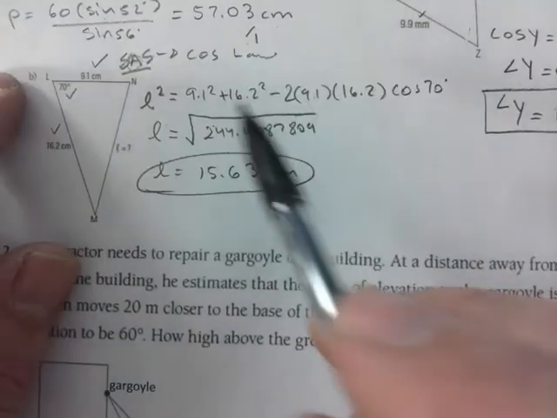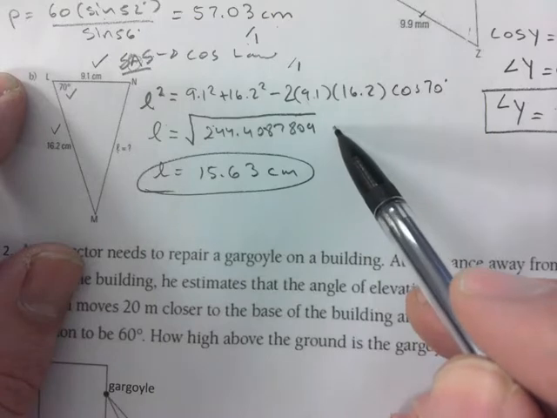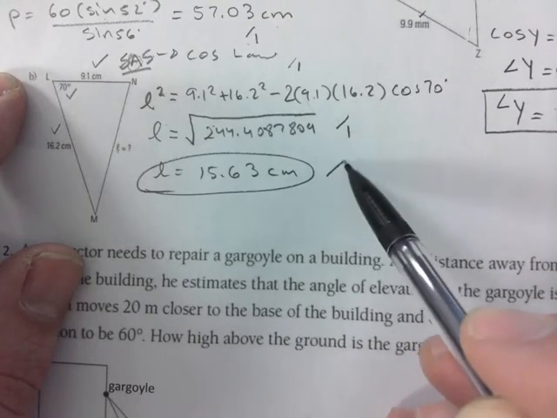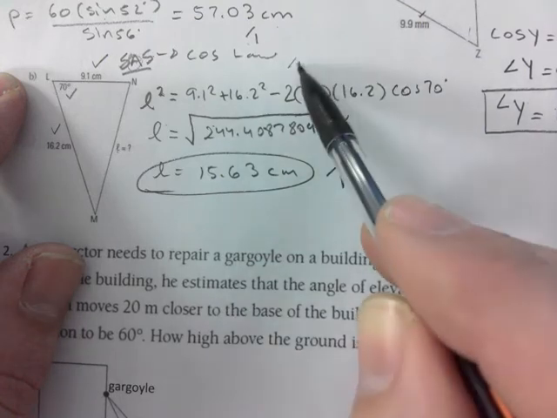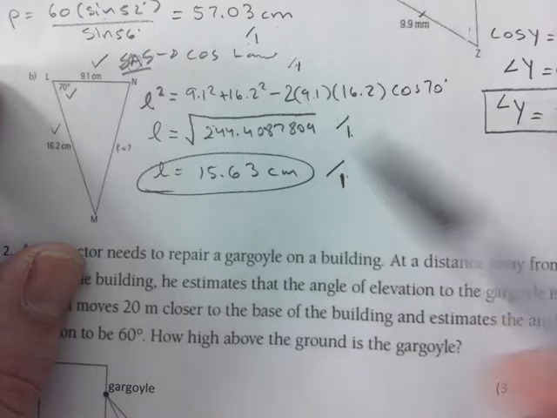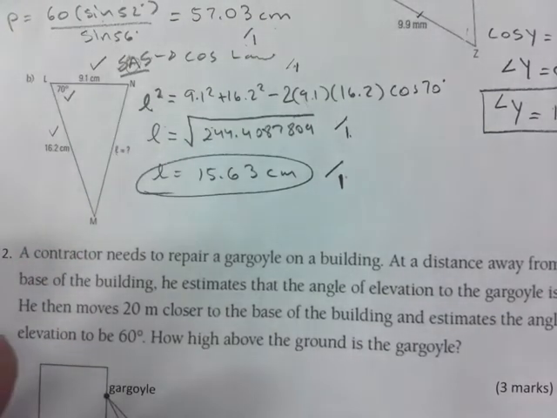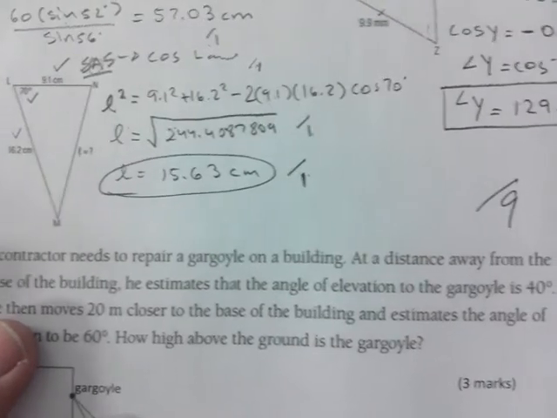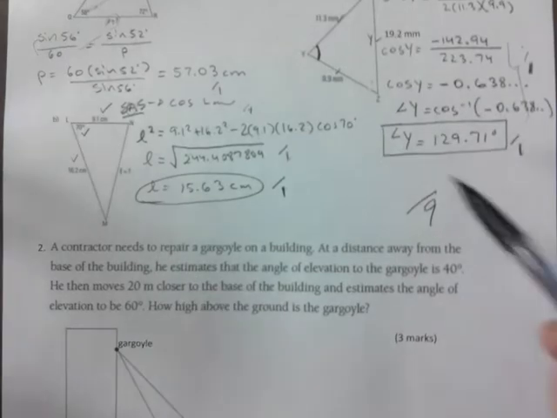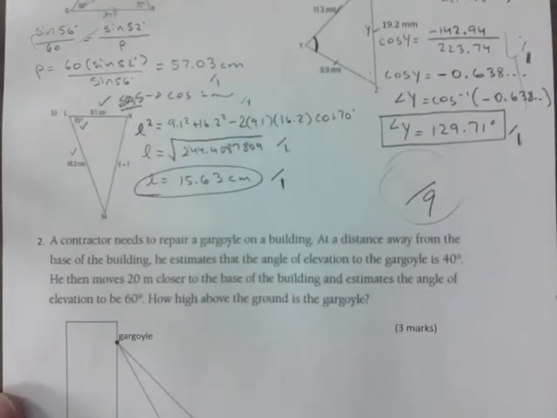Again, if you use cosine law, if you have that set up, you get 1 mark. For the work that goes in between, you get 1 mark. And then final answer, you get 1 mark. So 3 marks again for the other B. There's 2 B's. My bad. So question 1 is out of 9. If you want to put a tally for that part, make it out of 9 already, so that when you add it up later, it's faster.